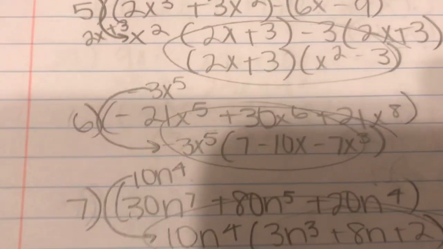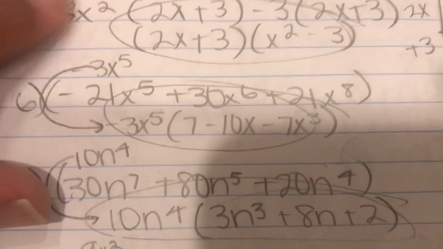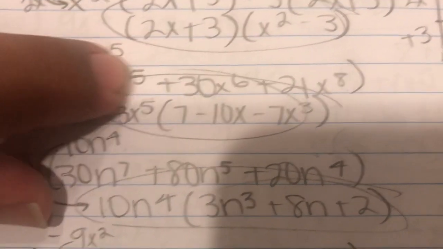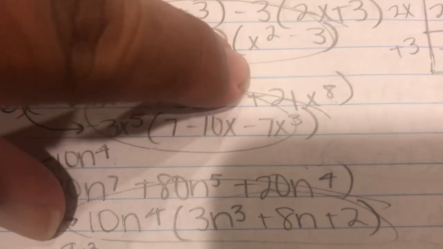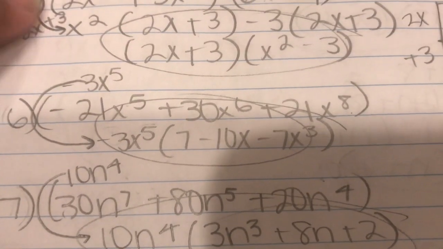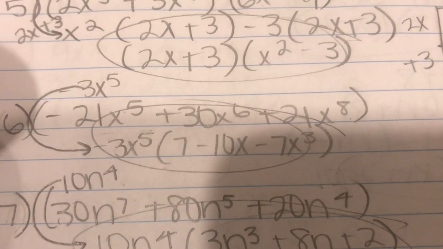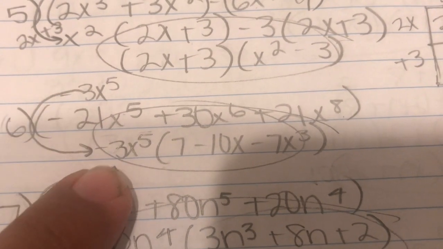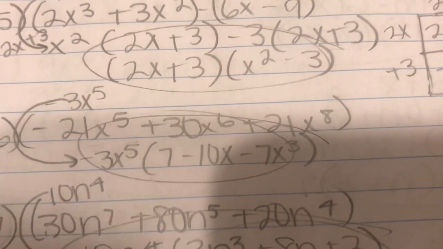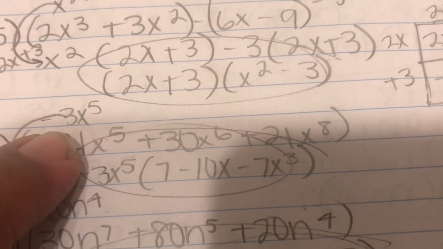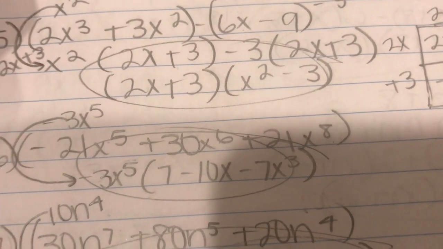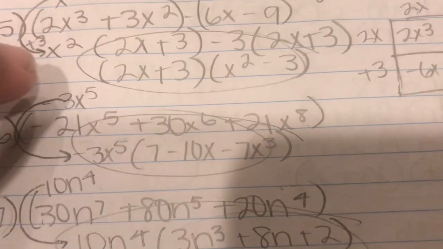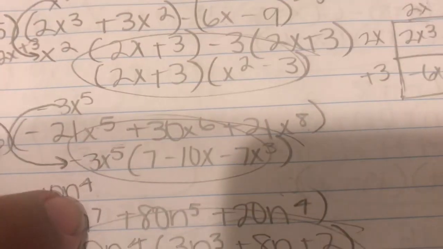So here we are. This person realized that 3x to the 5th power can divide out from negative 21x to the 5th, positive 30x to the 6th, and positive 21x to the 8th. Sorry, it looks like this person factored out a negative 3x to the 5th. So that brings up two issues. One, make sure that you are getting all of the greatest common factor out, which in this case would be 3 from the numeric values and x to the 5th from the variable values.